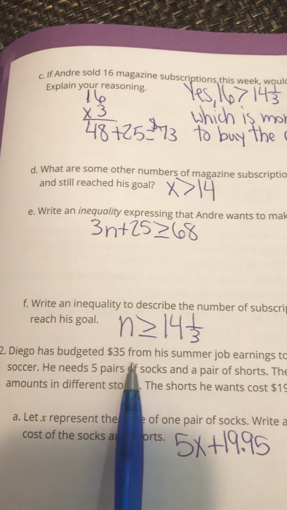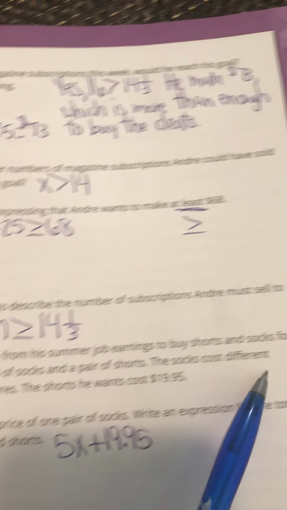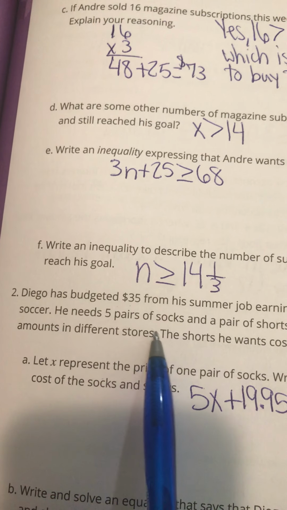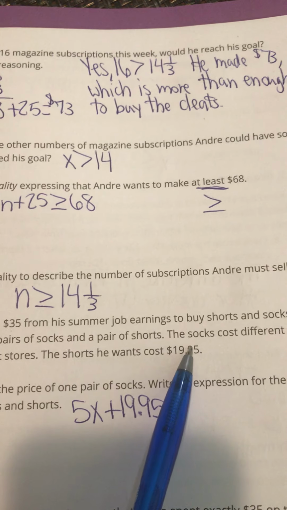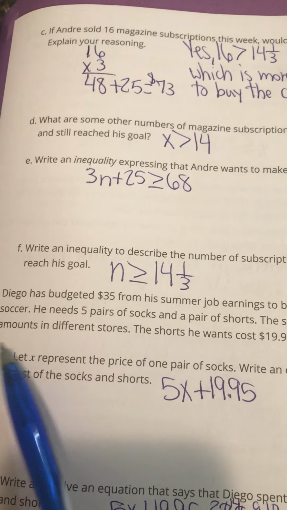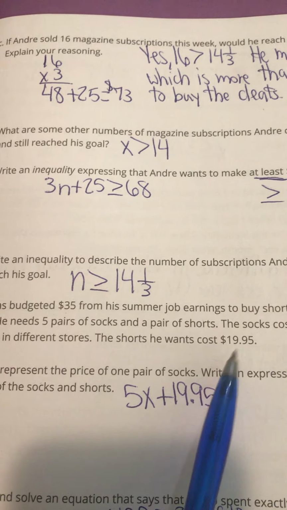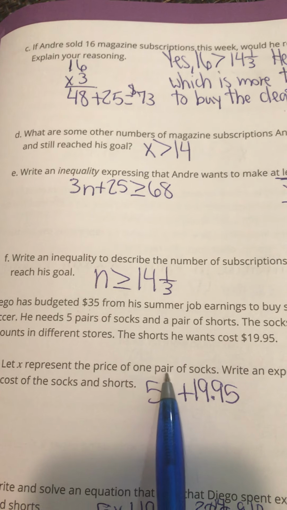So for number 2, Diego has budgeted $35 from his summer job earnings to buy shorts and socks for soccer. So he needs 5 pairs of socks and a pair of shorts. The socks cost different amounts in different stores, and the shorts he wants cost $19.95. So x has to represent the price of 1 pair of socks.